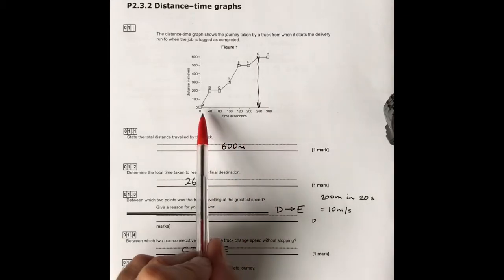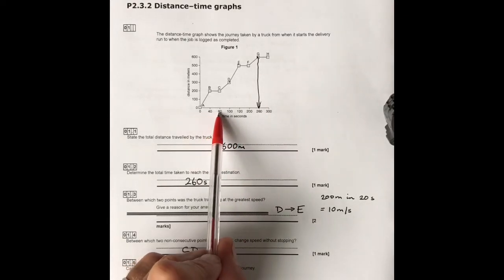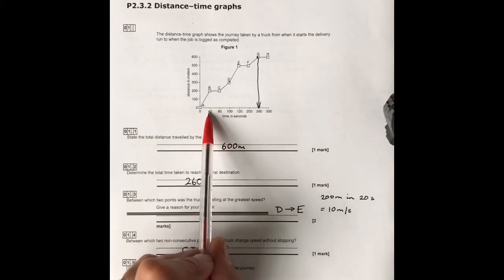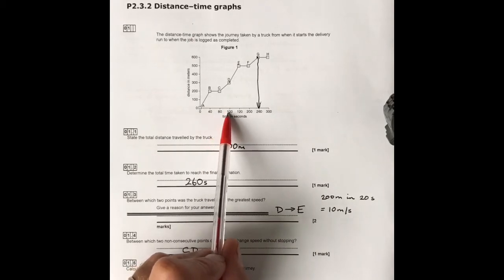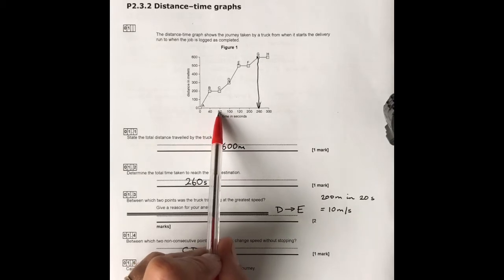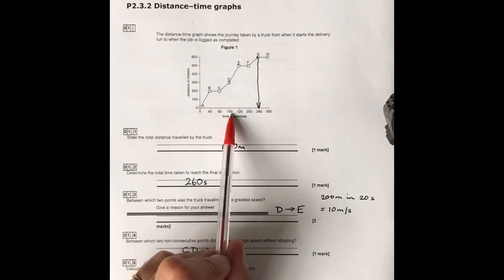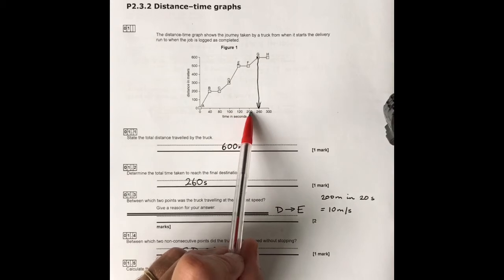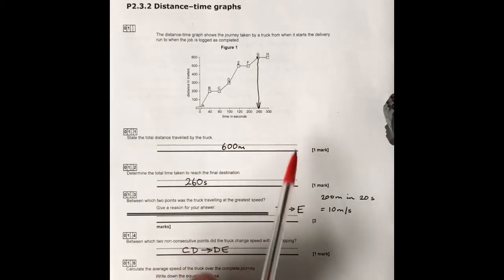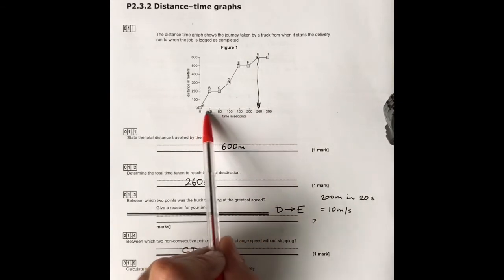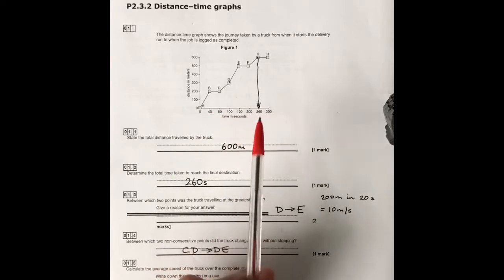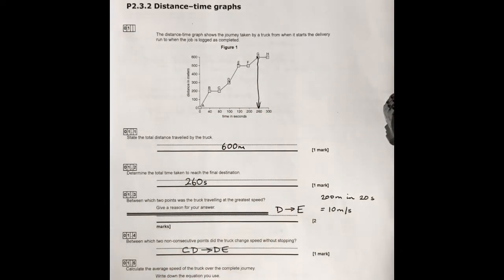Now, unusually, the scale here is equal spaces but not equal changes in the numbers. So we go 40 seconds, then 20, then 20, then 80, then 60, then 40. So this scale here is not uniform. So we have to be really careful when we're looking at the graph.